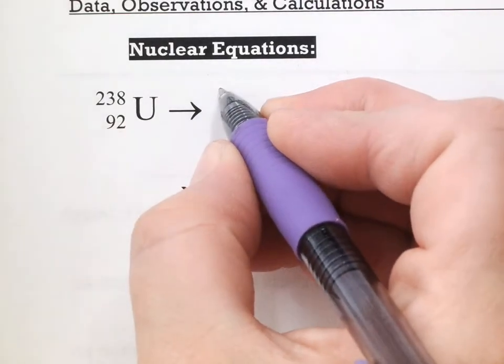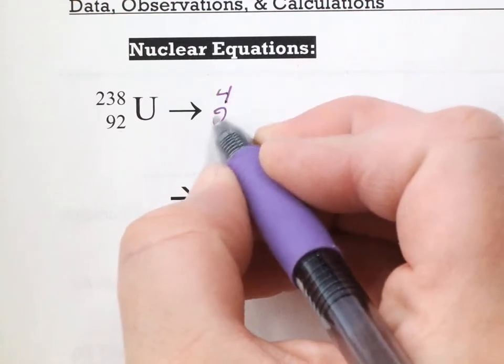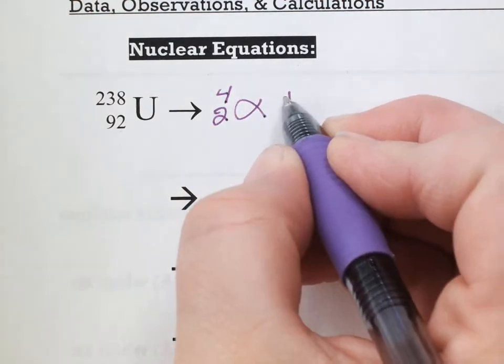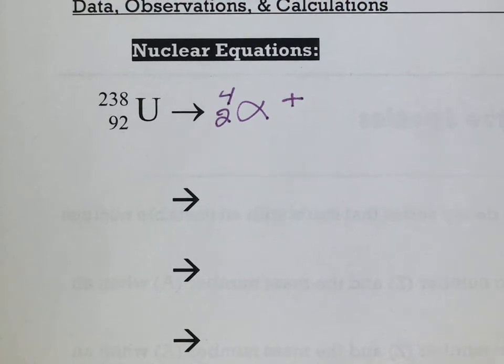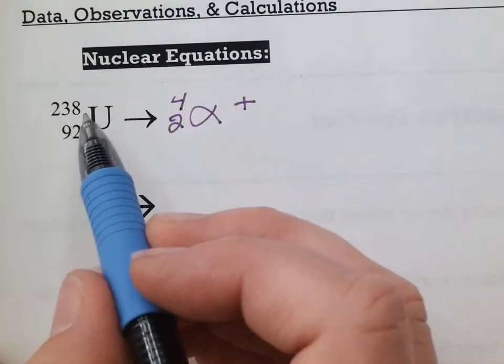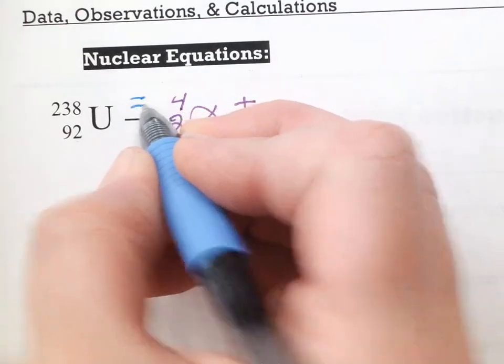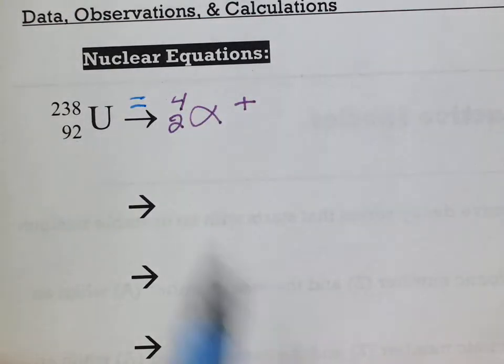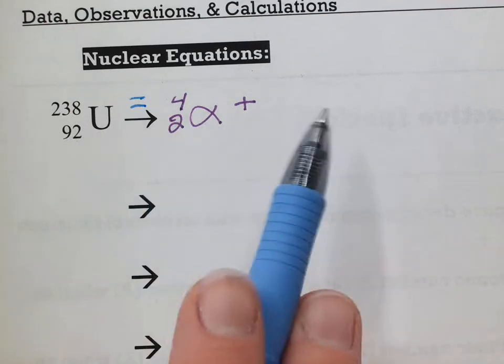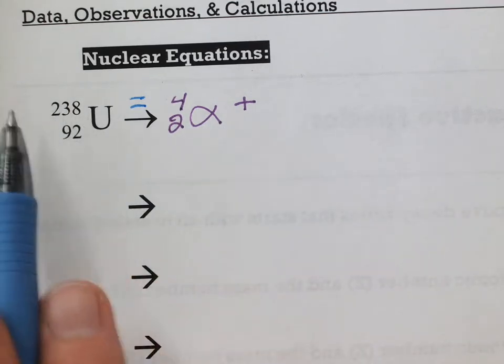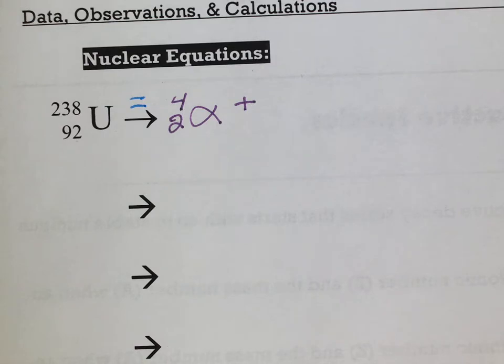So 4, 2, alpha. Okay. Now imagine that there's an equal sign on the arrow, that will help you balance the mass. The top numbers are mass. The total mass before has to equal the total mass after.